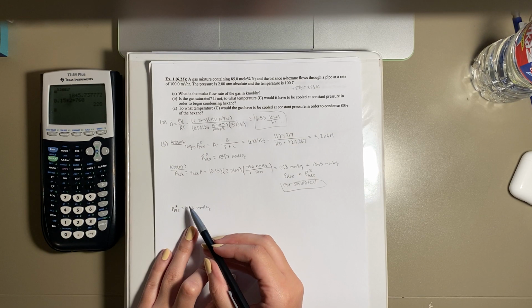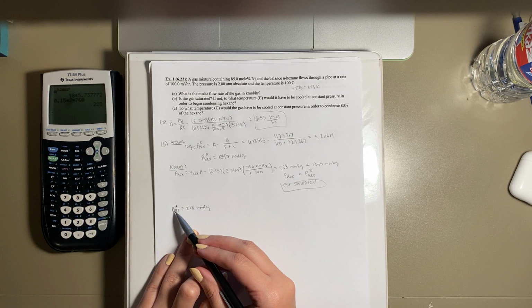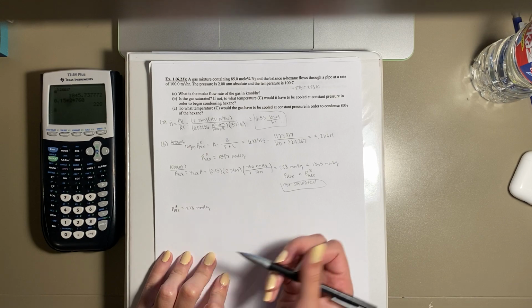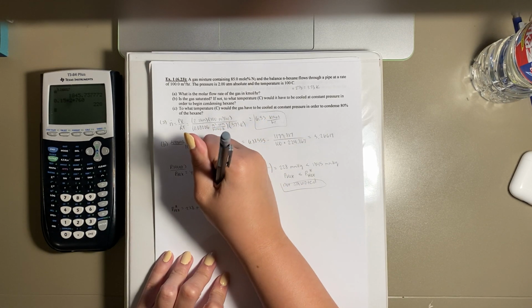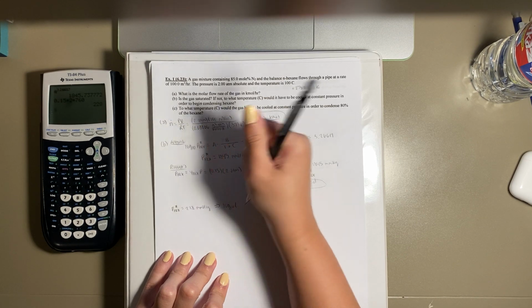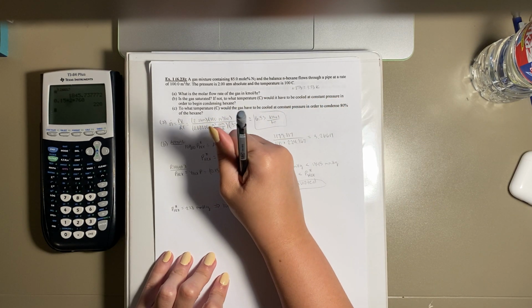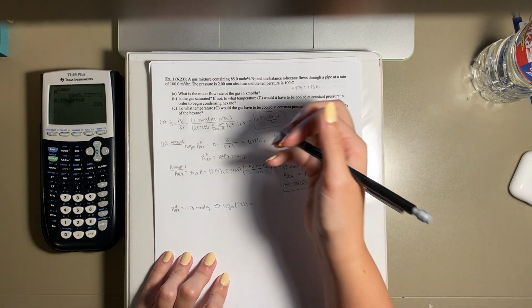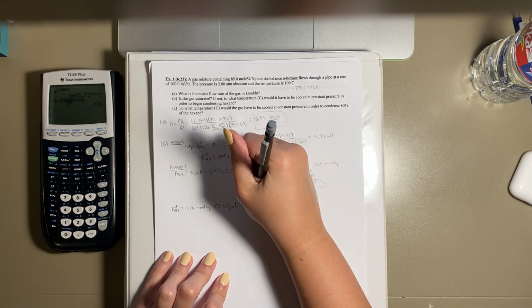We want to figure out what temperature our vapor pressure equals our partial pressure at. So plug in 228 here, and our constants stay the same.